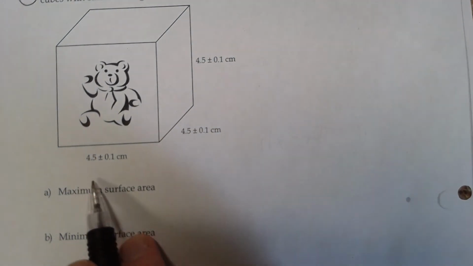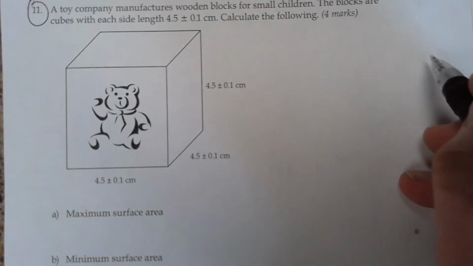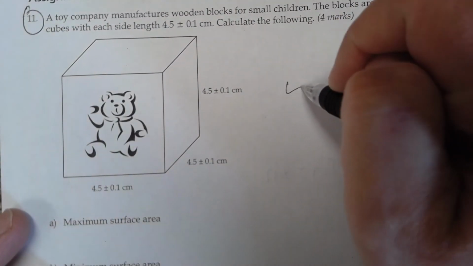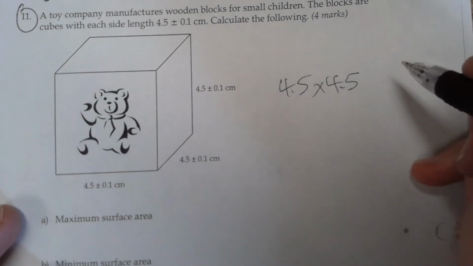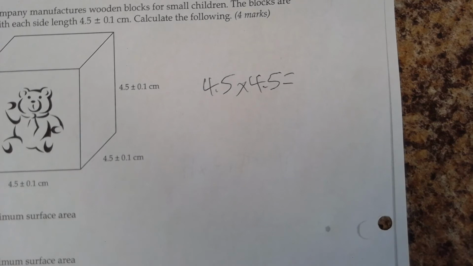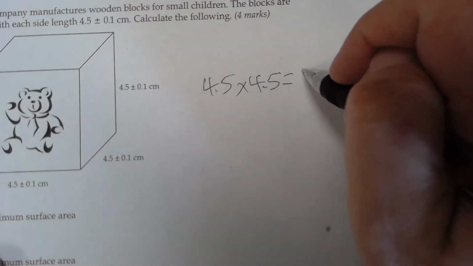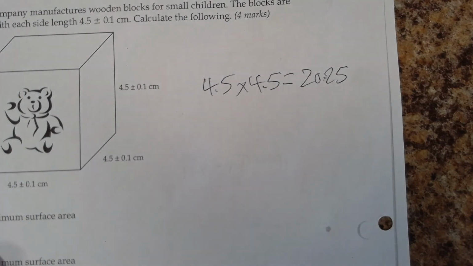So, if you're just doing regular surface area, you'll take one side, 4.5 times 4.5, right? That's one side of your cube. And grab a calculator here. That becomes 20.25.